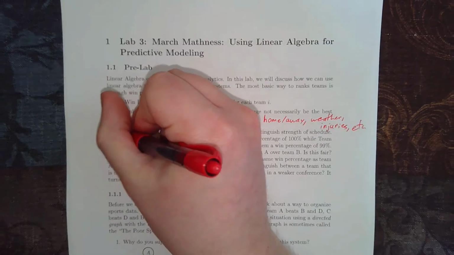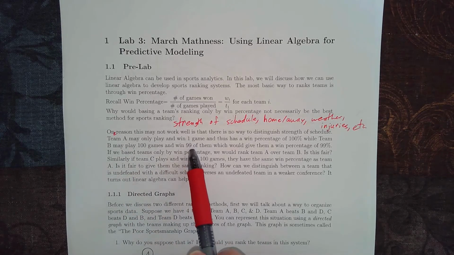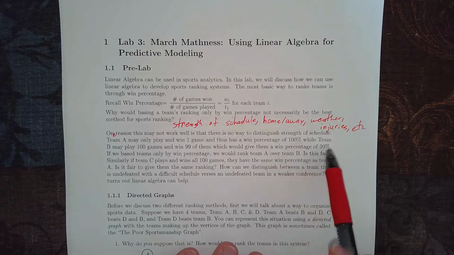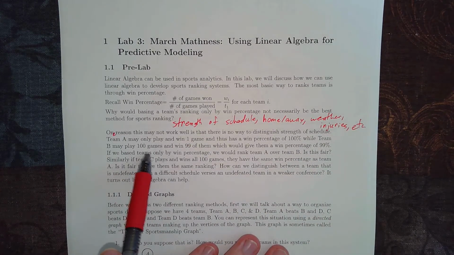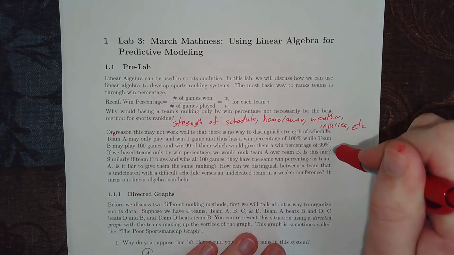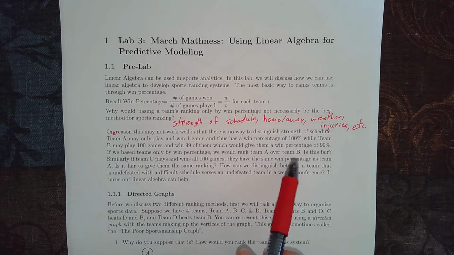One reason this may not work out so well is that there's no way to distinguish that strength of schedule. Team A might play only one game and win that one game, and then they have a win percentage of 100%. Team B might play 100 games and win 99 of them, which gives them a percentage of 99%. If we only are looking at win percentage, we'd rank Team A over Team B, but maybe that's not fair.